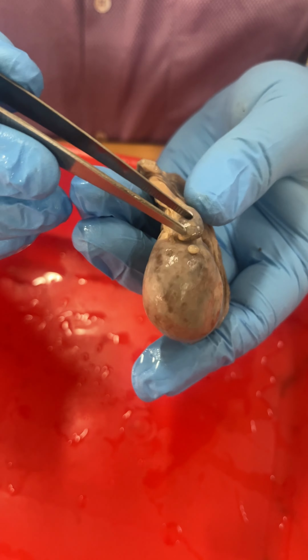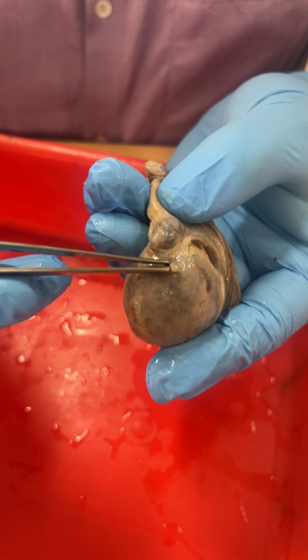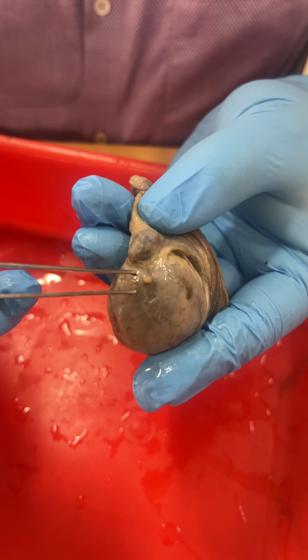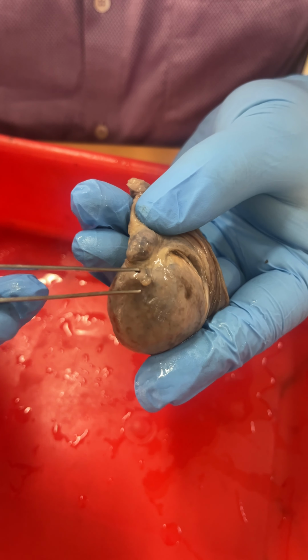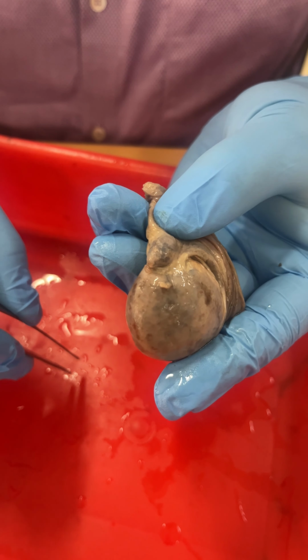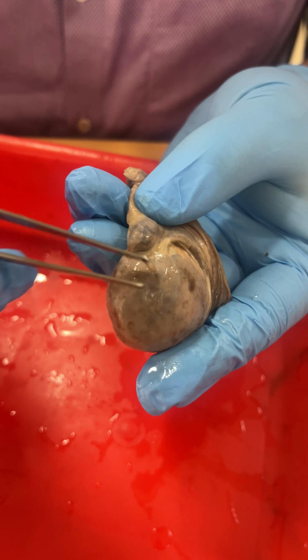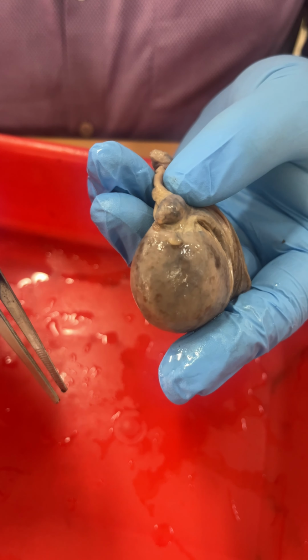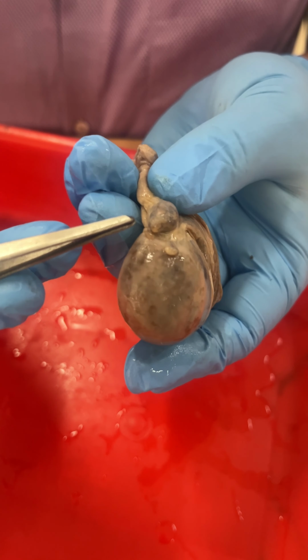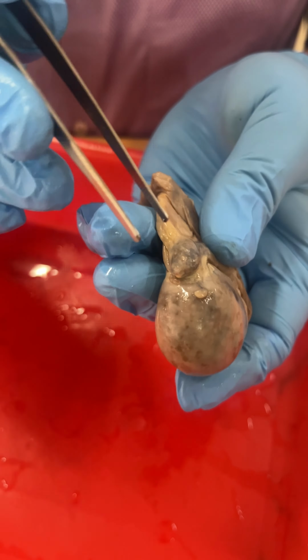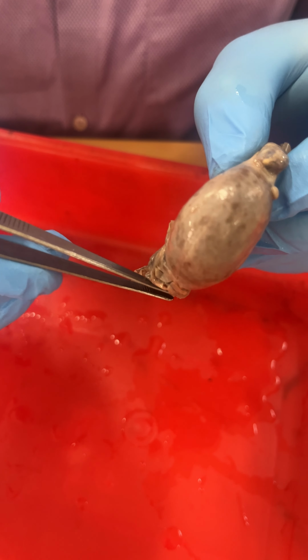On the upper pole, you can see that we have a very small structure. This is known as the appendix of the testis, and this appendix of the testis is the remnant of the paramesonephric duct. So, keeping all these points in mind, the upper pole gives attachment to the head of the epididymis. The lower pole gives attachment to the tail of the epididymis.